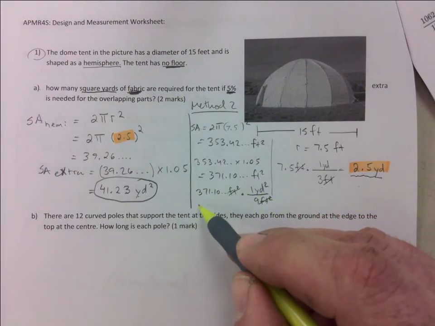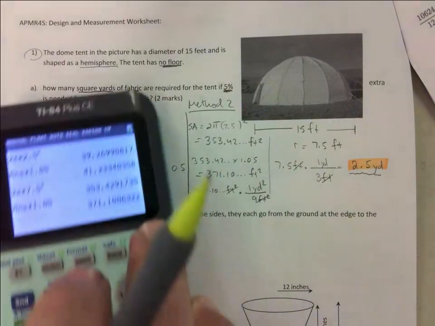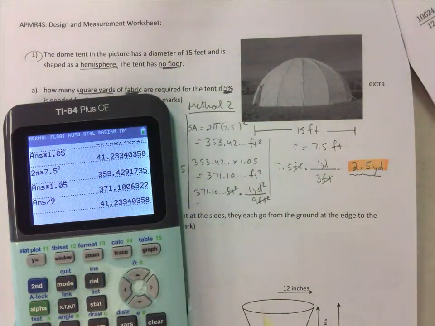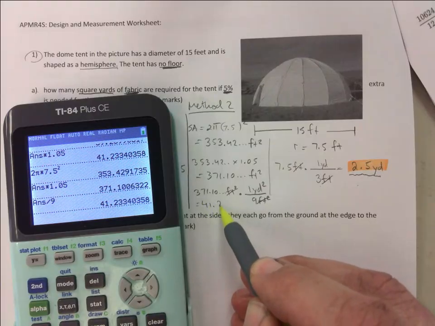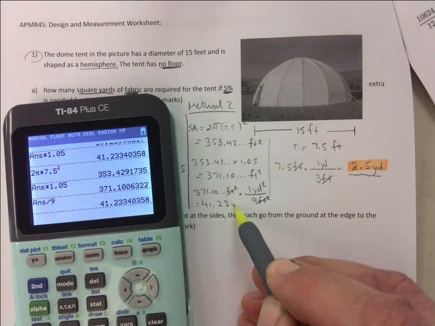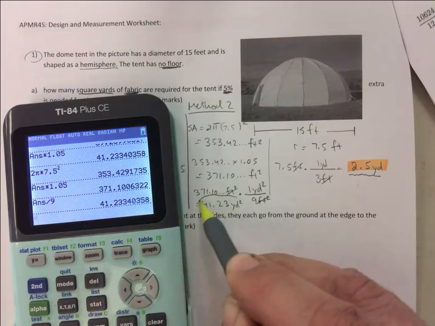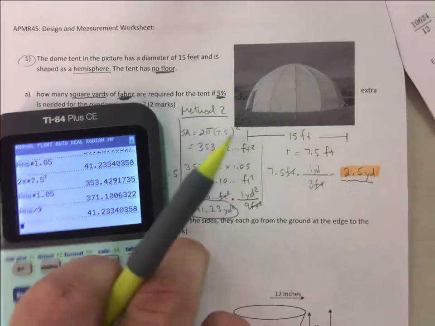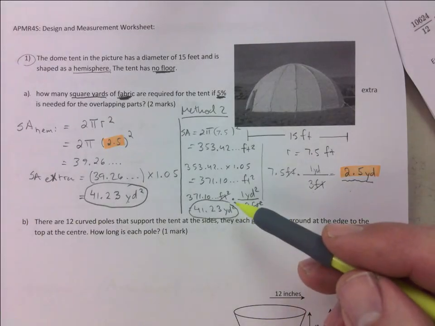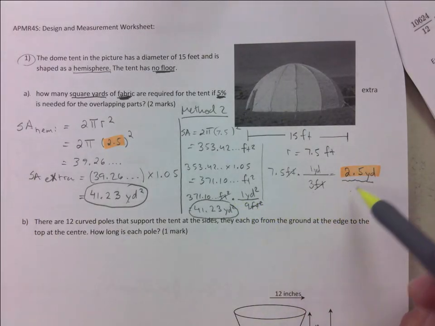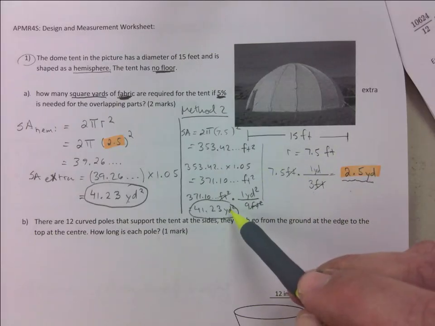And so we divide this by 9, right? Hopefully we get the same answer. There it is, 41.23 square yards. So there is going to be some converting necessary, whether you do it at the beginning or you do it at the end.